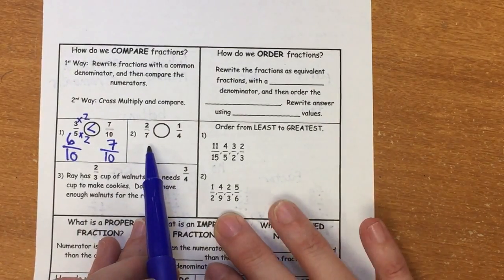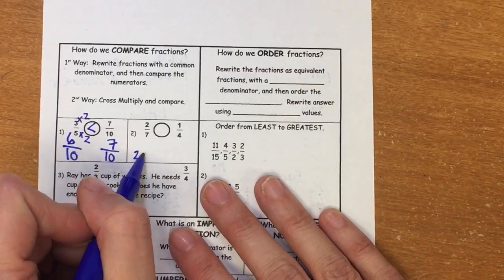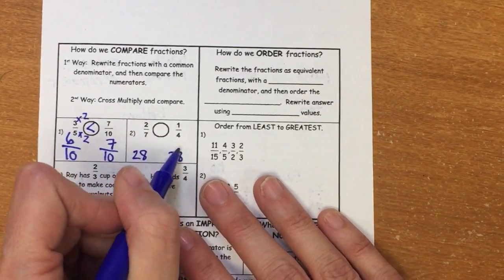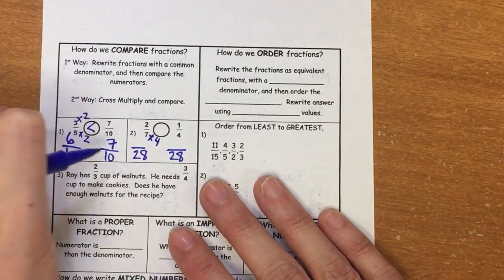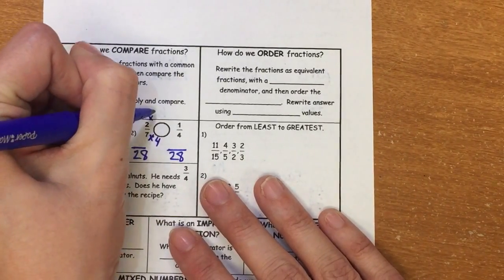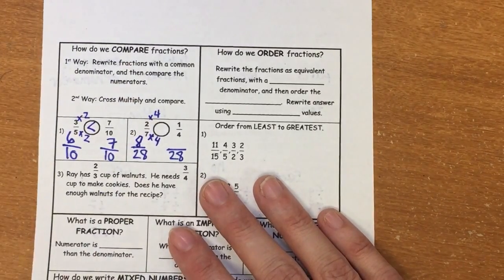Number 2. So with number 2, it's 7 and 4. They both go into 28, which is my common denominator. So 7 times 4 on the bottom gives me 28. Therefore, 2 times 4 on the top gives me 8 to get my numerator.